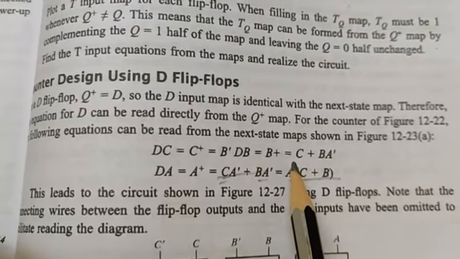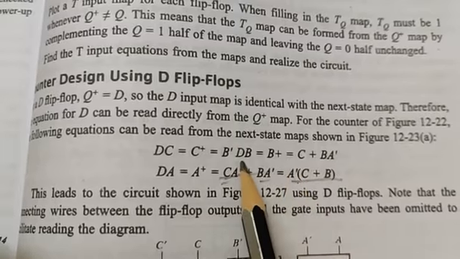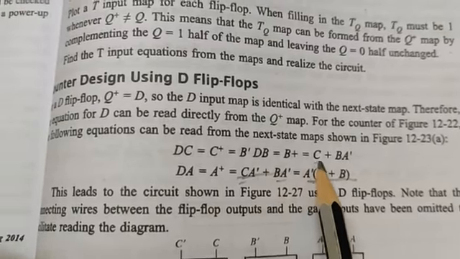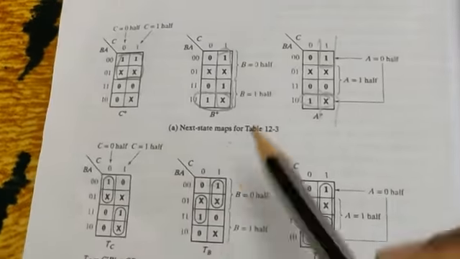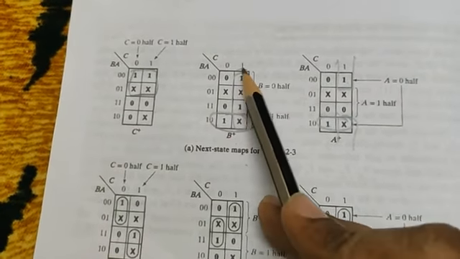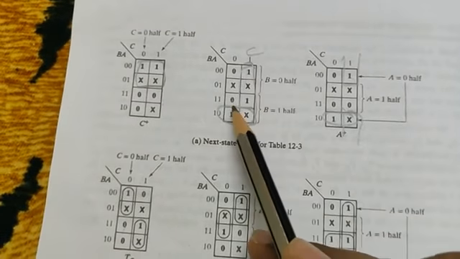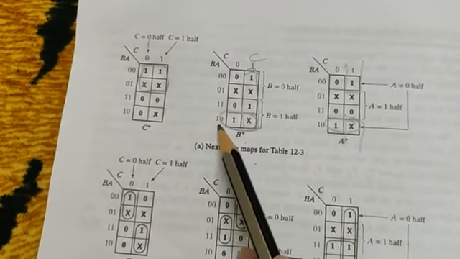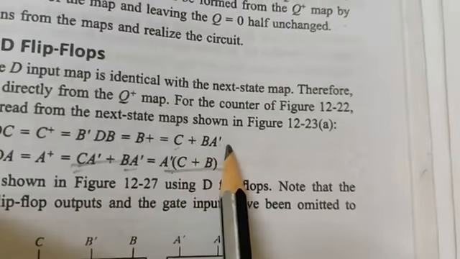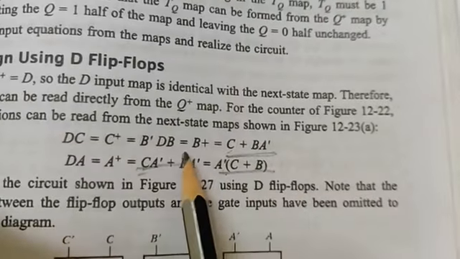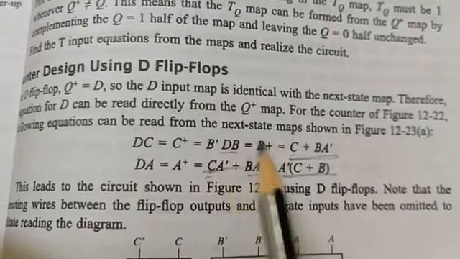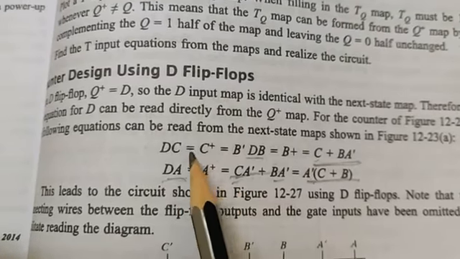For DB, you are going to get one quad and one pair, right? For this quad, it is nothing but C. For this pair, it is nothing but B A bar. The same thing is written: C plus B A bar. This is the equation for B plus, or DB. This is the equation for DA.